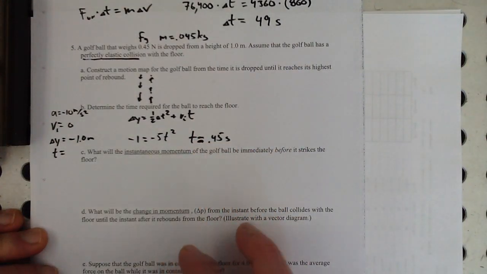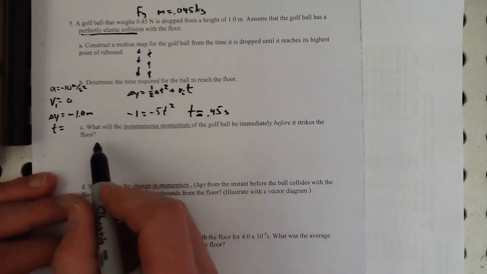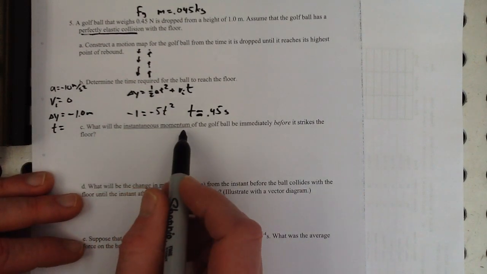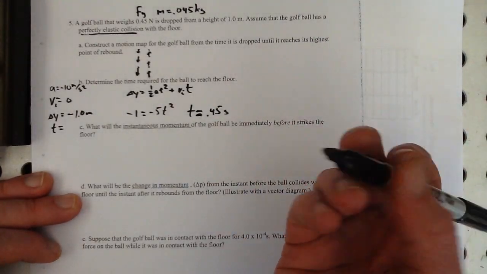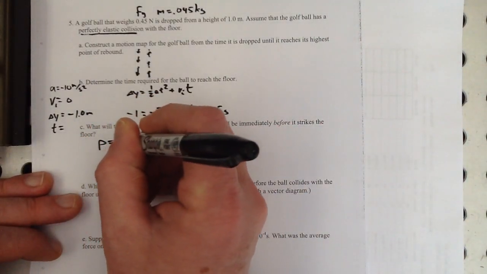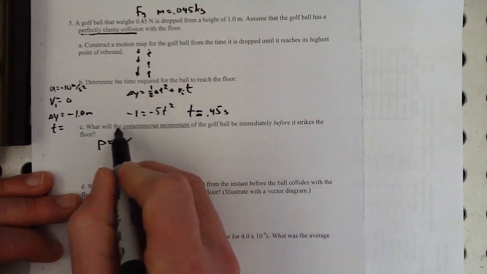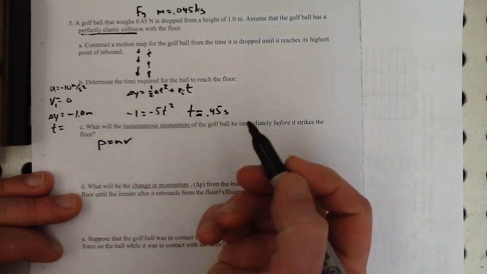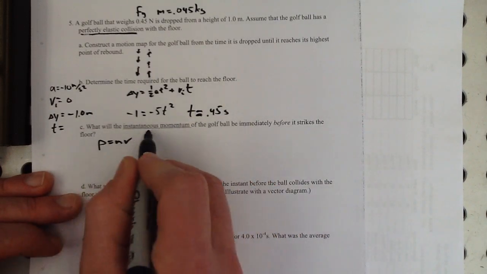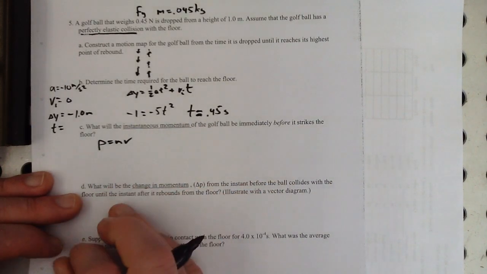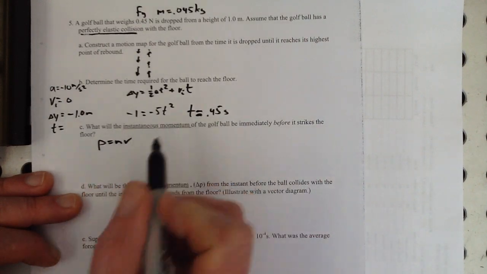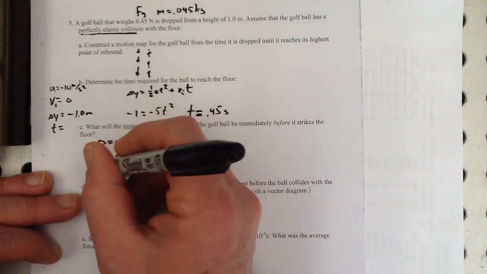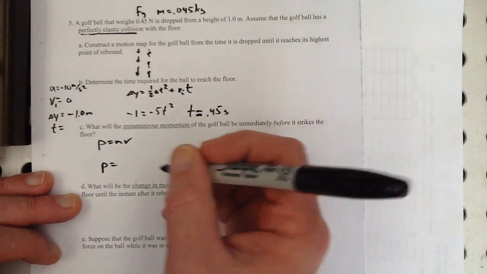Okay, got that. What will the instantaneous momentum of the golf ball be immediately before it strikes the floor? So that's just momentum is mass times velocity. Why does it say instantaneous momentum instead of momentum? It could have just said momentum. Instantaneous just means right at that instant, like not when it hits the floor, not when it's changing direction, just right as it gets to the floor.